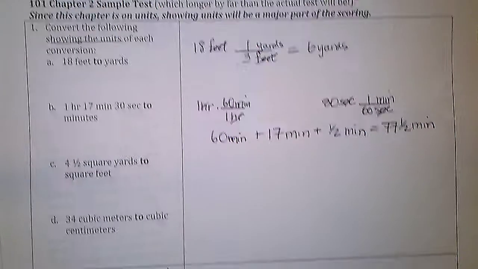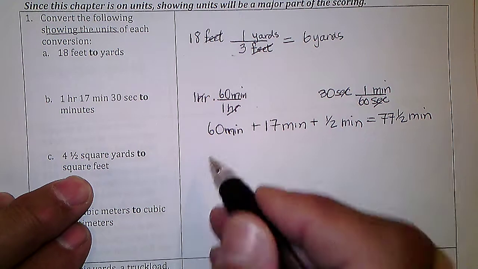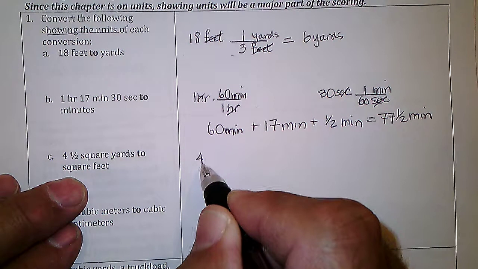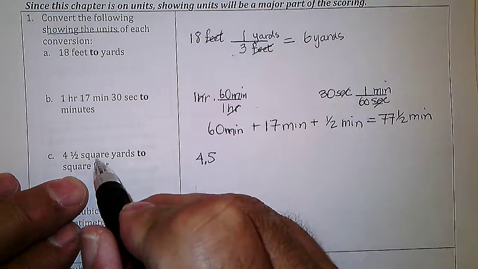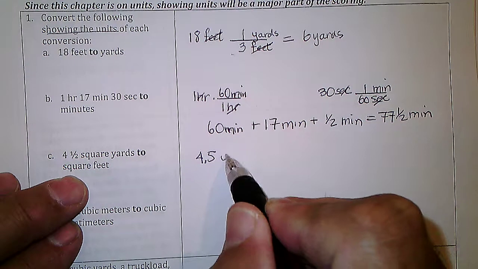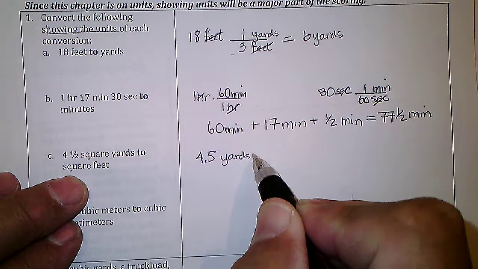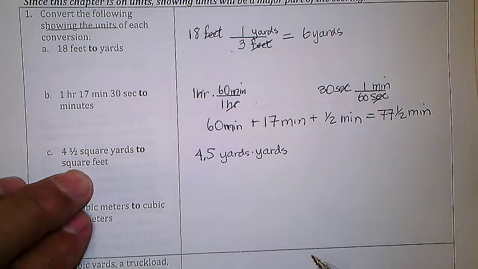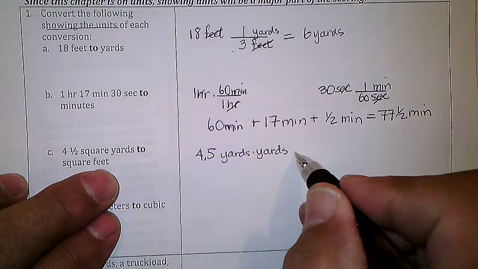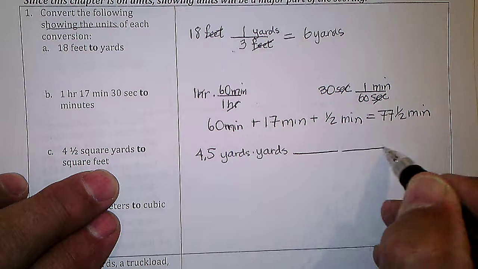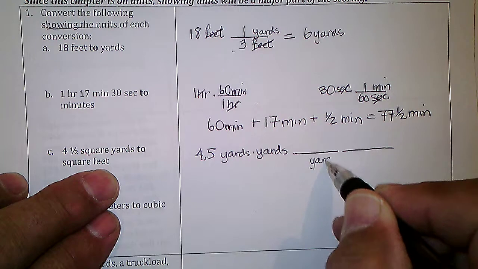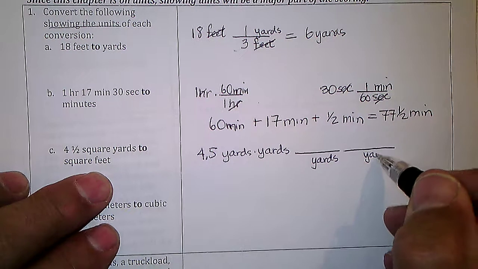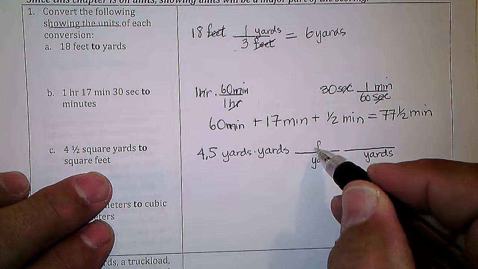Okay, 4.5 square yards to square feet. Some of you would like decimal, so I'll do that. 4.5 square yards. That means yards times yards. And we have to go to feet, square feet, or feet times feet. So we need the yards to cancel out. And there's 2 of them because it's squared. And we need feet twice.